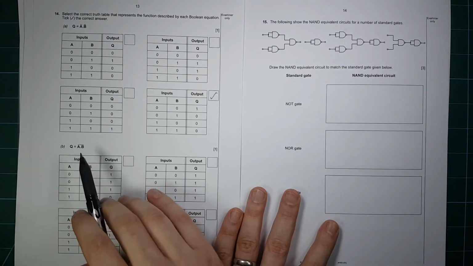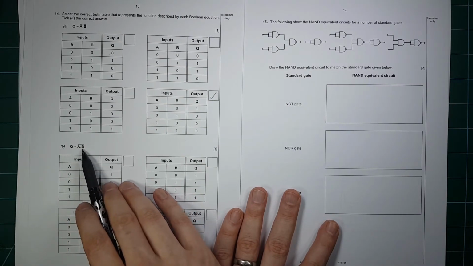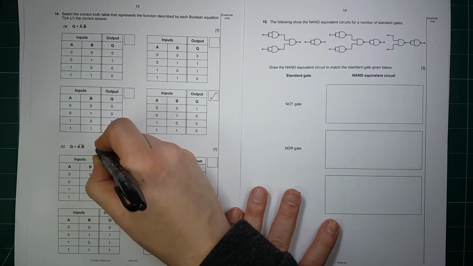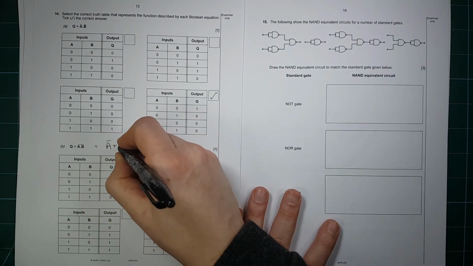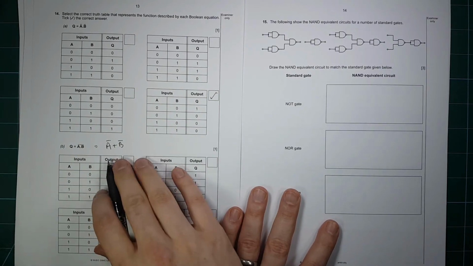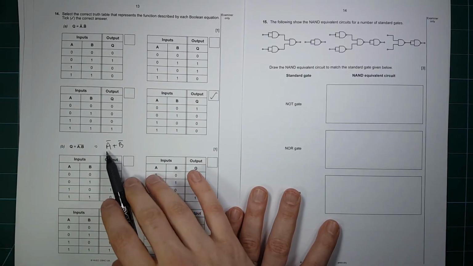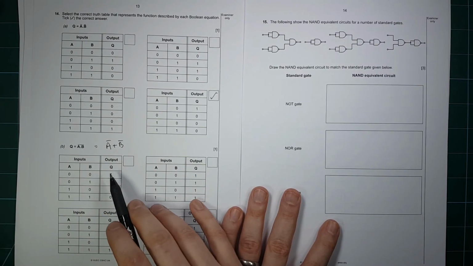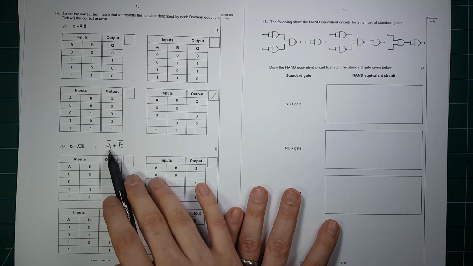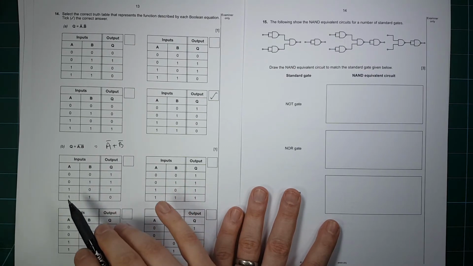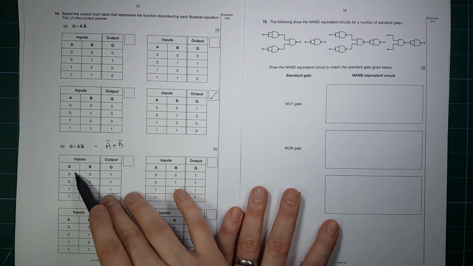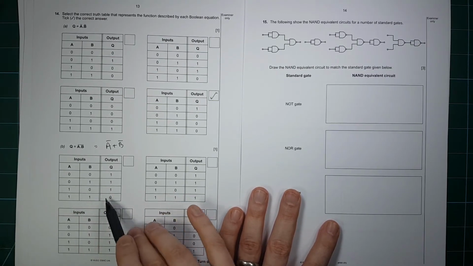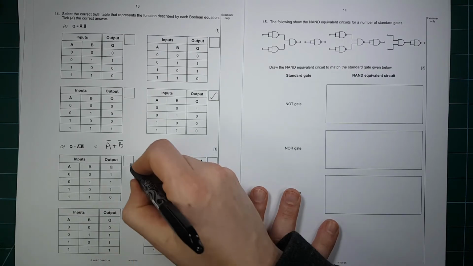And here we're looking for not A and B. So this is, if we De Morgan that, we get not A or not B, because we break the bar there and we change the sign. So if either A is low or B is low, we'll get a high output. So A's low gives us highs, there B's low gives us highs, and when they're both not low, then we get a low there. So it's that one there.